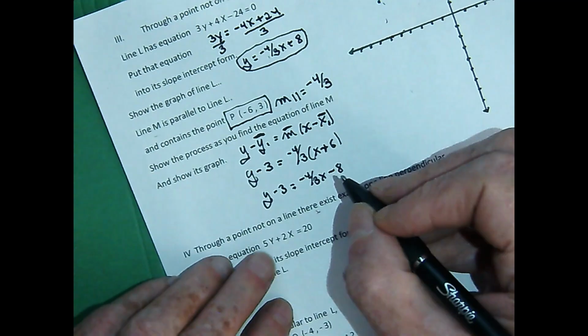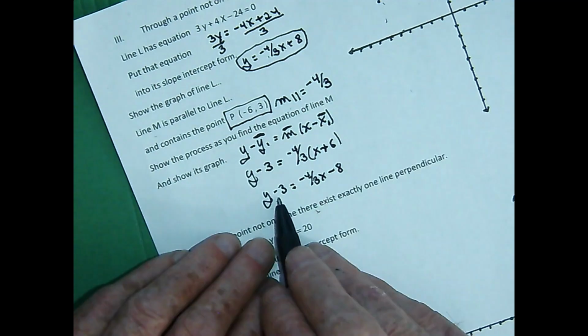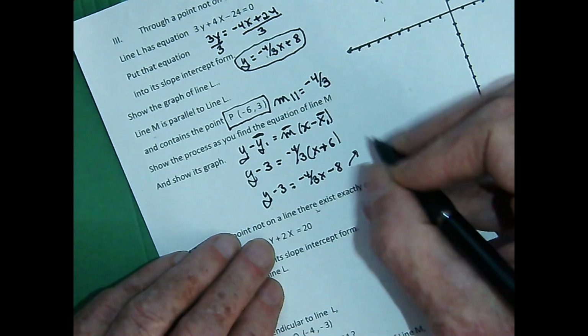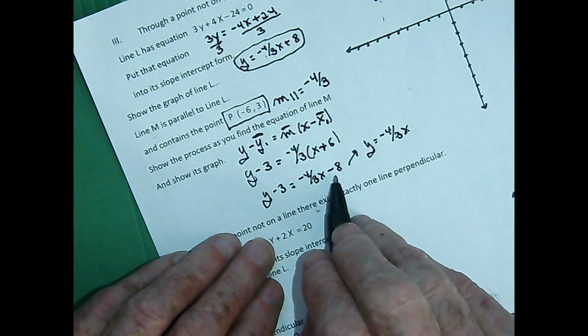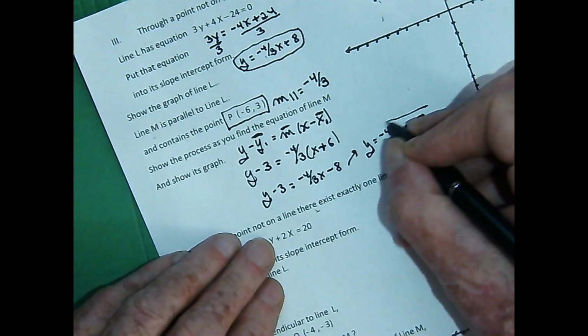I want to isolate the y on the left-hand side. To do that, I've got to add 3 to both sides of this equation. And here will come the finished answer. Y is equal to negative 4/3 x. And if I add 3 to that negative 8, that's going to give me a negative 5. So I think that's the equation of that line.